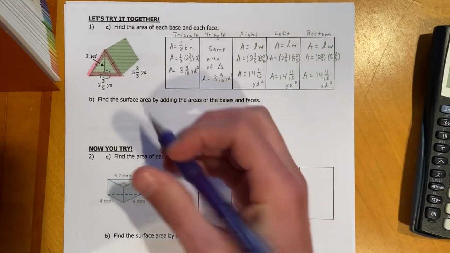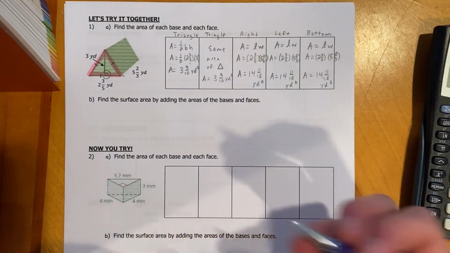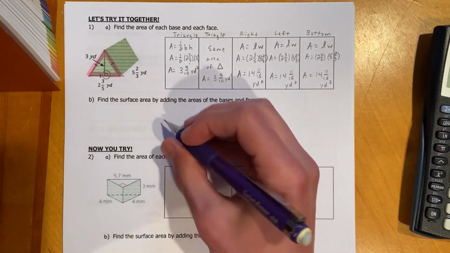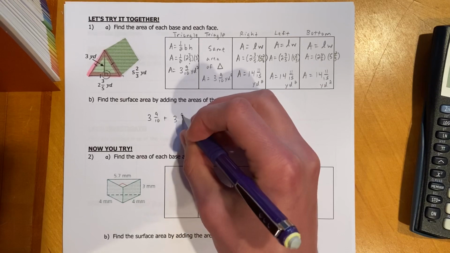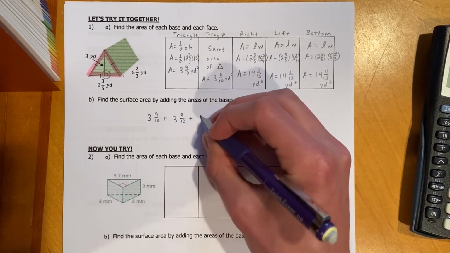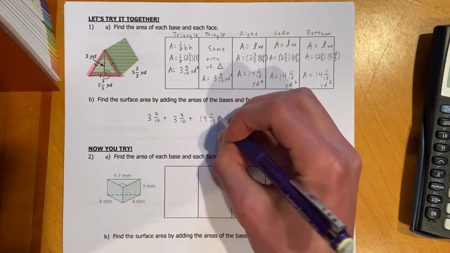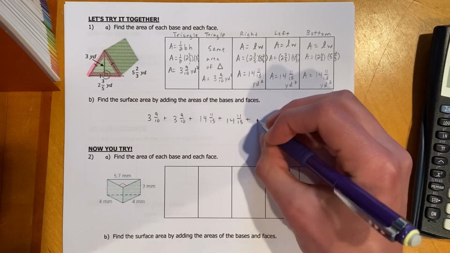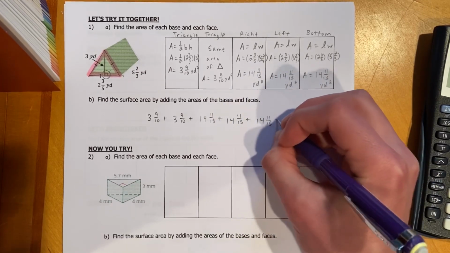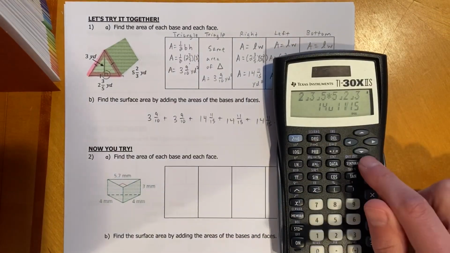Okay. Now the surface area is going to be adding all of these areas together. So 3 9/10 plus 3 9/10 plus 14 11/15 plus 14 11/15 plus 14 11/15. Let me add all those up on my calculator.